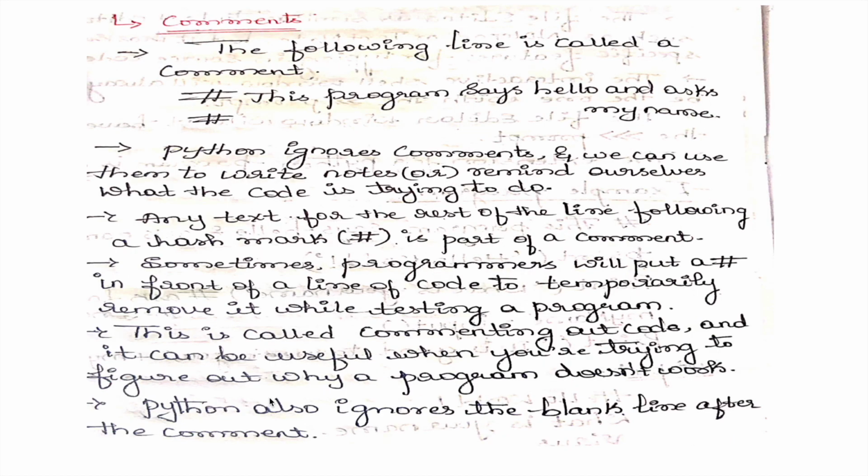Now, what is a comment? In simple words, comments are used for understanding purposes. Python ignores comments. We can use them to write notes or remind ourselves. They are not going to be executed by Python, just for understanding.